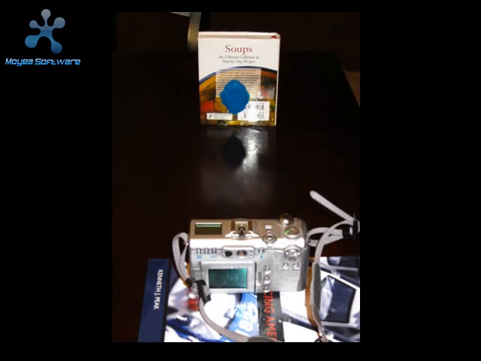Now you might have to play around a little bit with the distance that the camera is to the fingerprint, depending on if you have macro setting or not on your camera, or you might actually have to play around with focus, which we're going to talk about in a little bit.